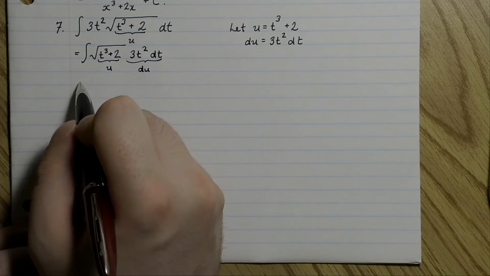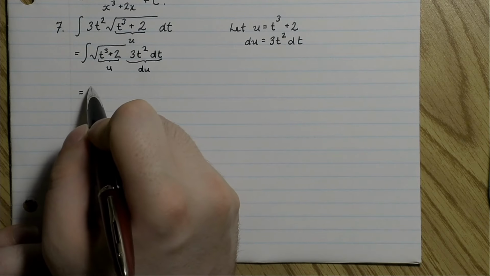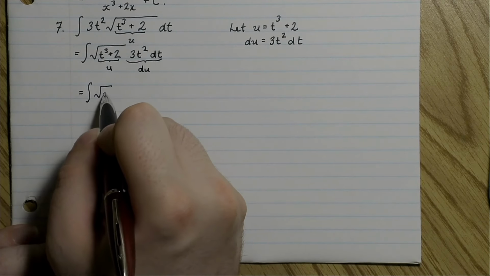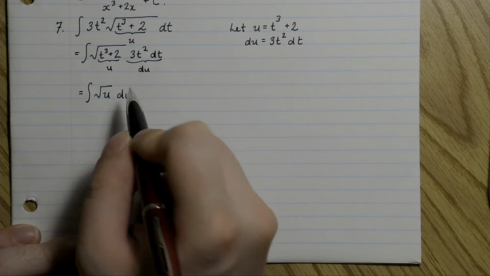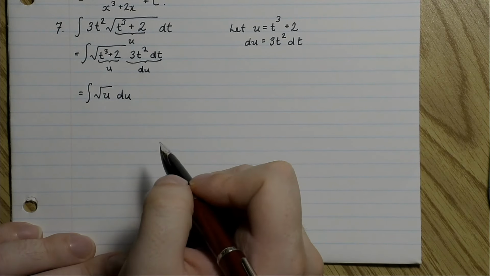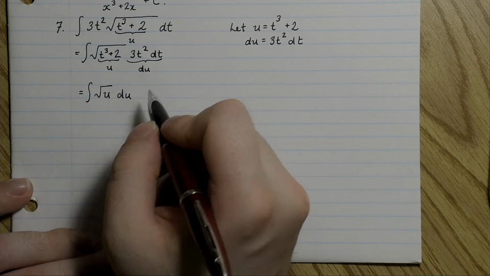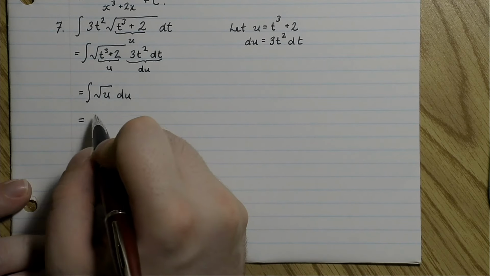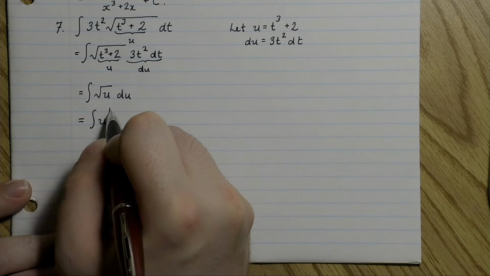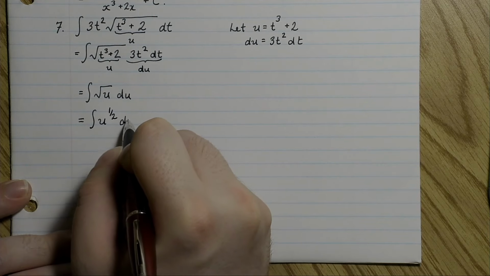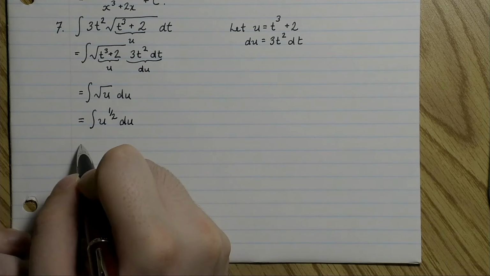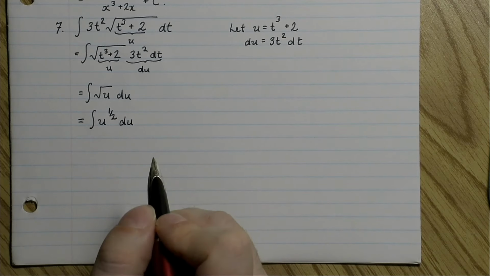Okay, so then what I'm left with here, after doing my substitution, I get the square root of u du. I'm just rewriting it so I have an exponent.